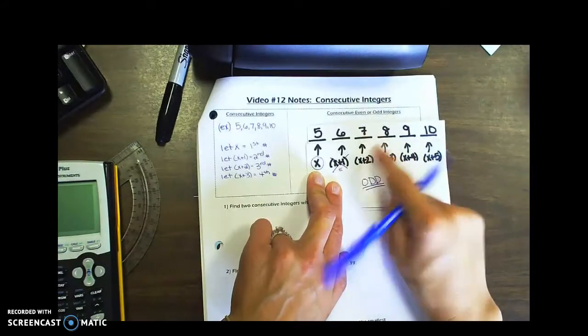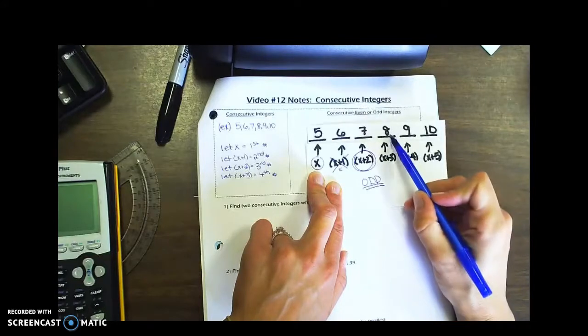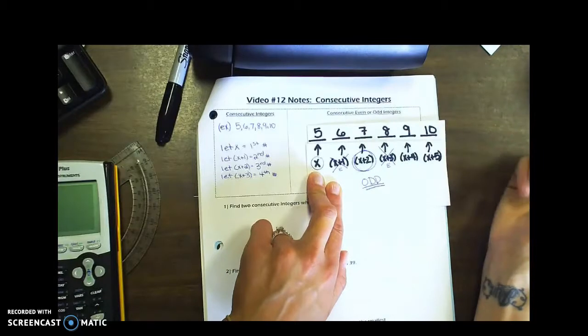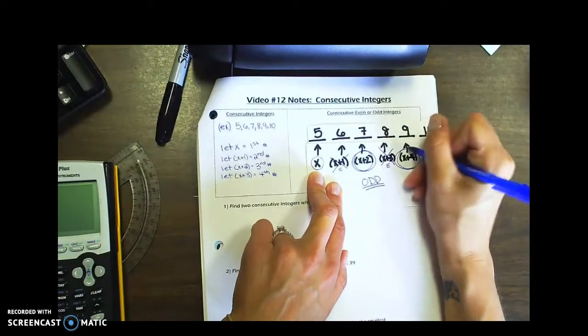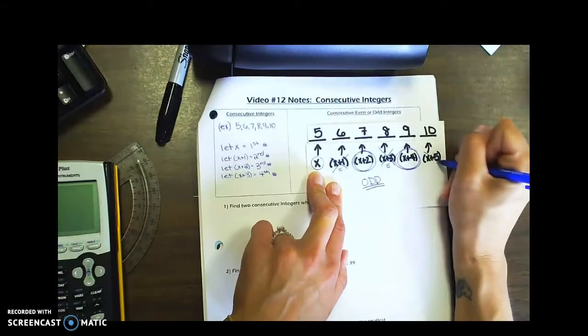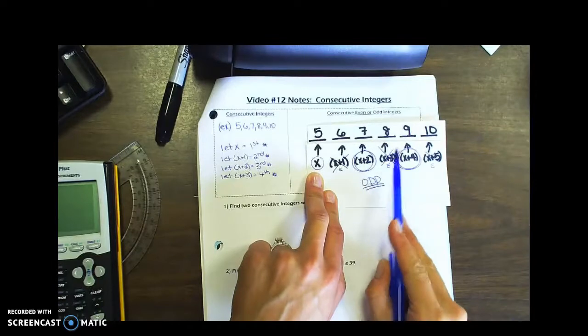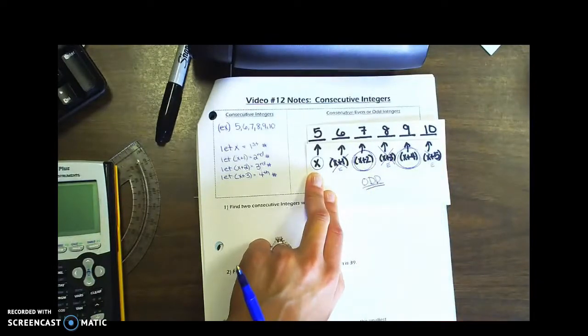X plus 2 is 7. Yep, that one works. X plus 3, well, that's the value of 8. I don't want 8 because that's an even number. And x plus 4 is 9. That's an odd number, so I want that. X plus 5 is 10, that's an even number. So what's happening is we want to skip all the evens, so we're skipping every other let statement.